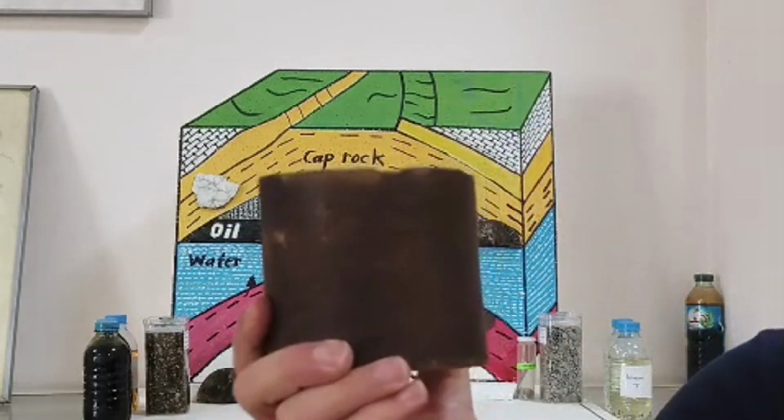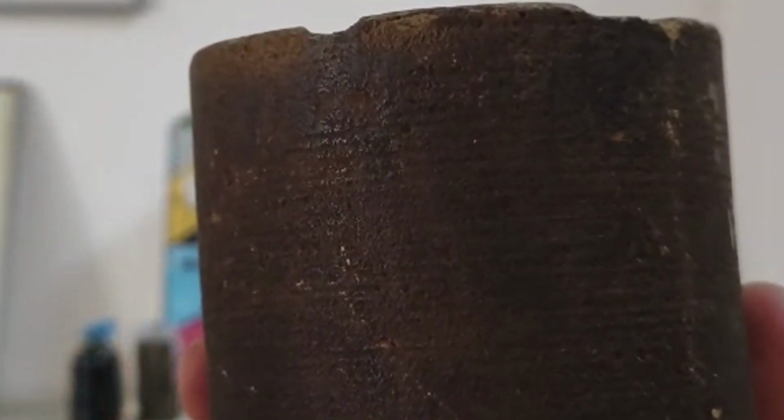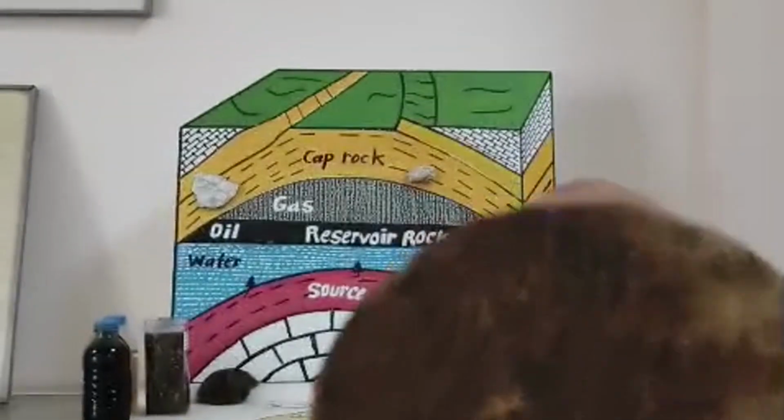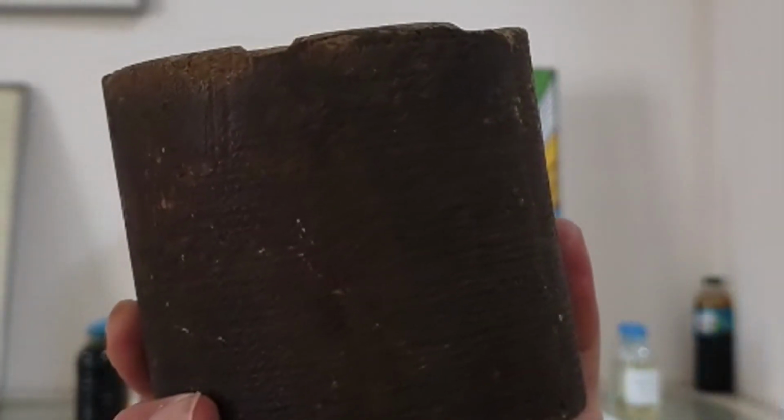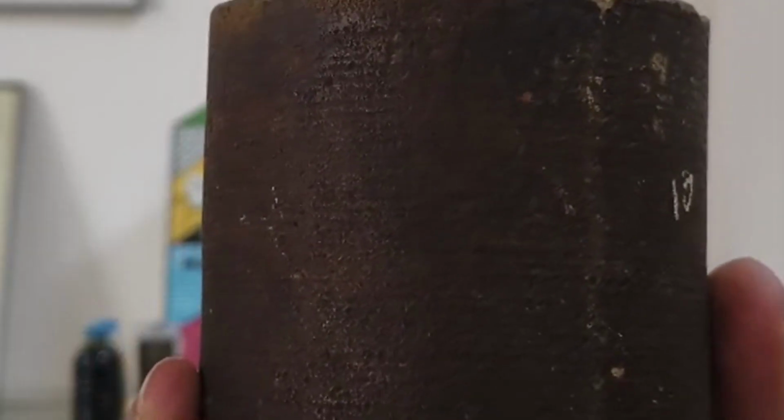Let's see it up close. I think it's close enough to see. There is no clear porosity, just tiny pores. The reality is that pores in reservoir rocks are not holes visible to the naked eye. They are microscopic voids, spaces located between rock grains.